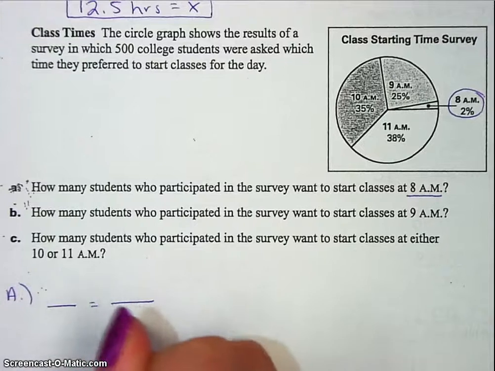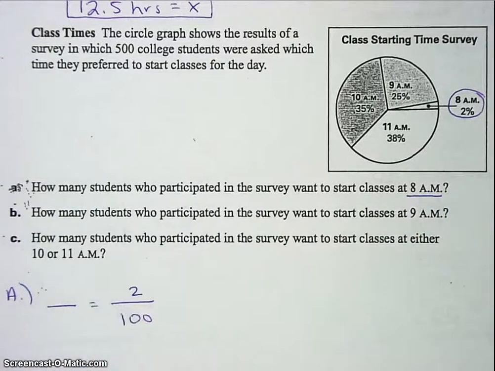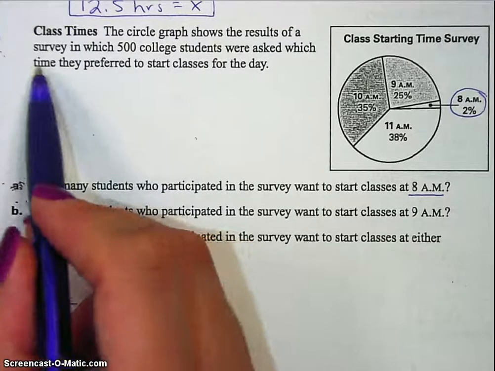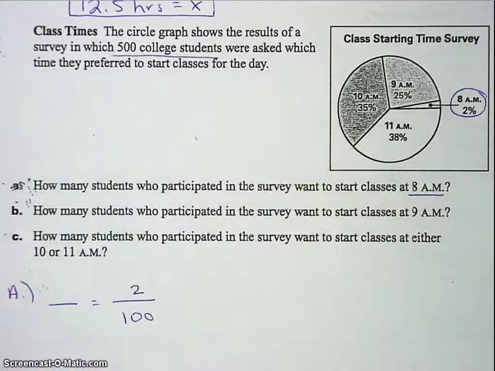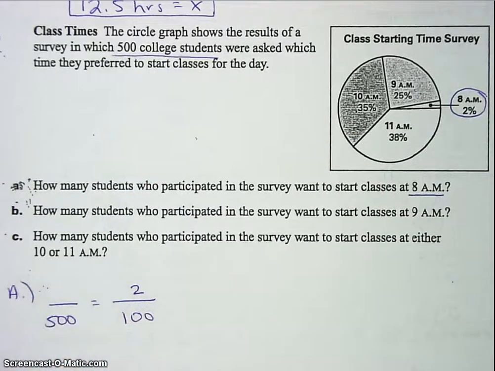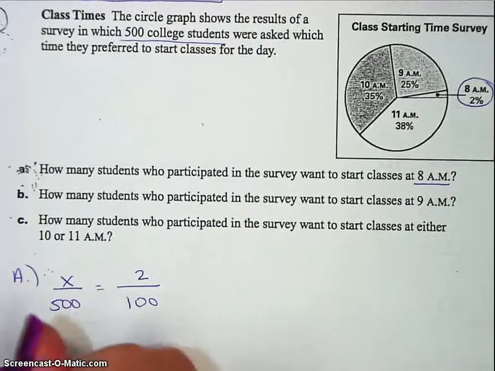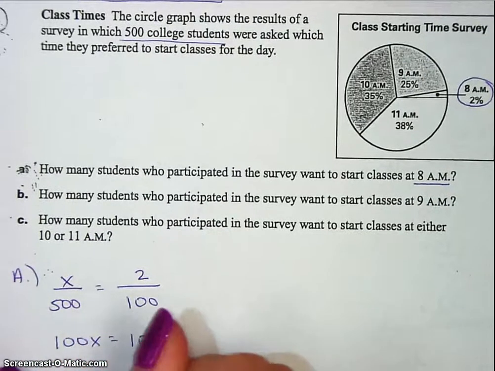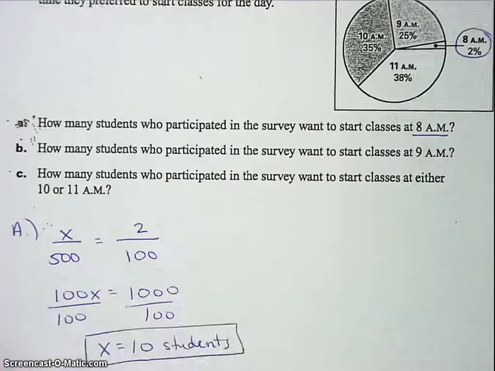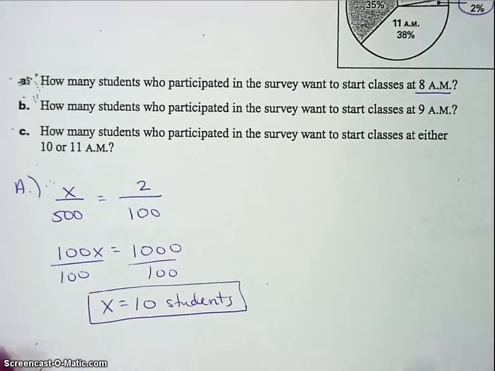I'm going to set it up. I know my 8 a.m. is 2%. Well, now I need to figure out, do I know the part or the whole? Up here in the original problem, it said that there were 500 college students that were surveyed. That's the whole. That's the total amount of college kids. So I want to know how many kids said 8 a.m. So there's my proportion. Cross multiply. And then divide. So only 10 students said they wanted to start classes at 8 a.m. Only 10. So go ahead and try B and C on your own.